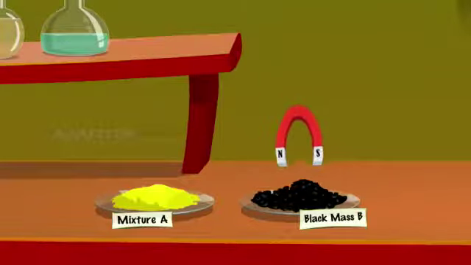Show the magnet over black mass B. No particles attach to the magnet because iron loses its magnetic properties on forming a compound.